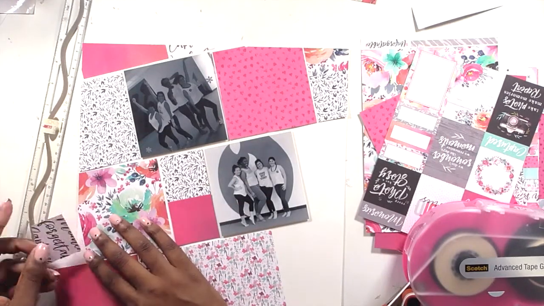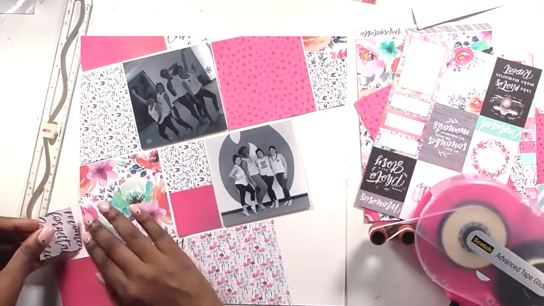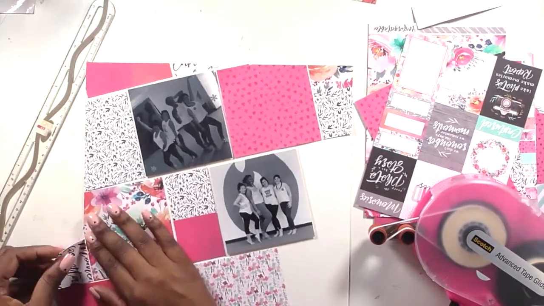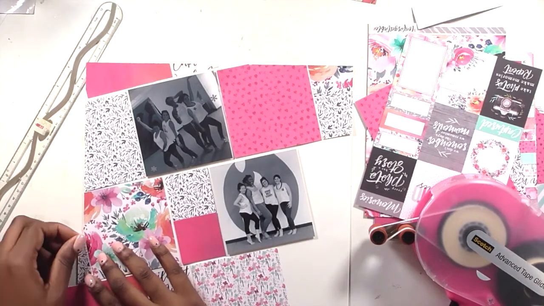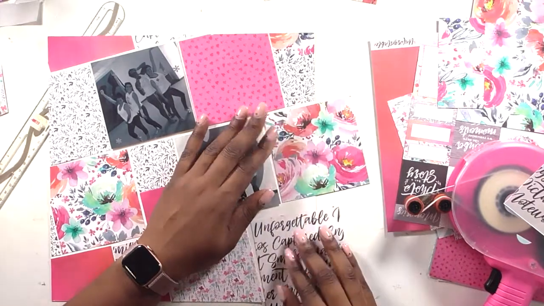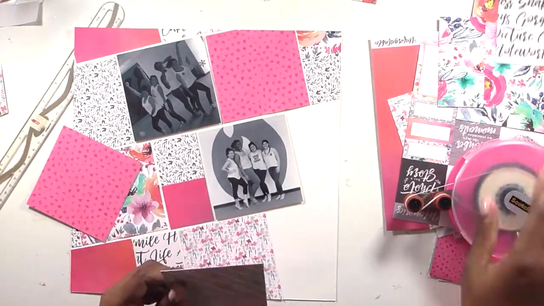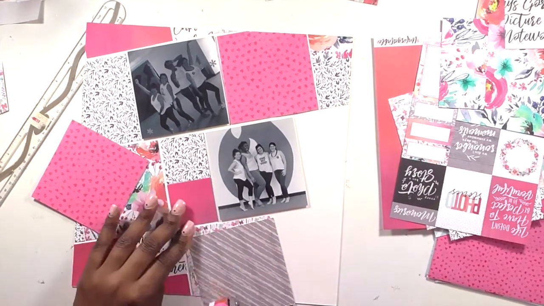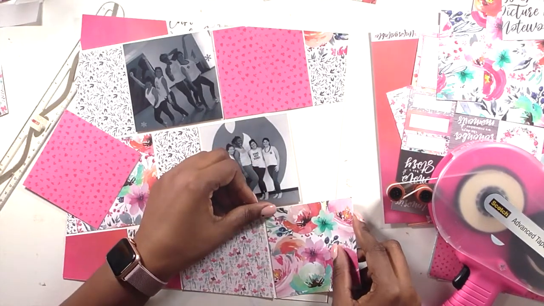Also, I stuck to 4 pattern papers and just kept repeating them. That was the other thing I'd recommend. If you decide to do something like this, pick a few papers and then just repeat those papers. You don't want to use every paper in the collection if you're doing a patchwork design like this. I think 4 is a good number, 5 maybe, but I wouldn't stick 10 papers down on this background because you're running the risk of it becoming super busy.